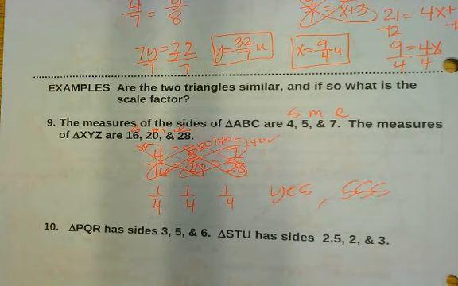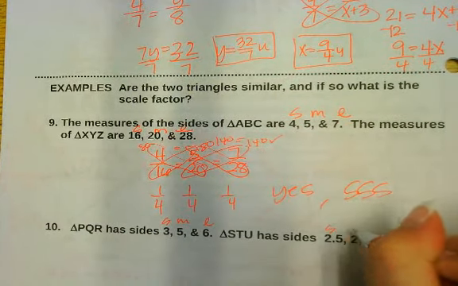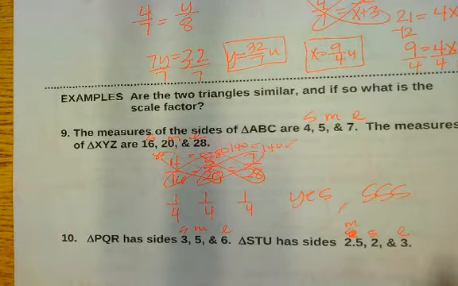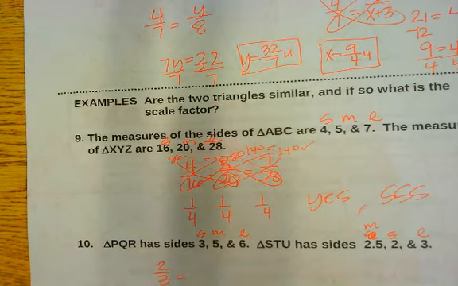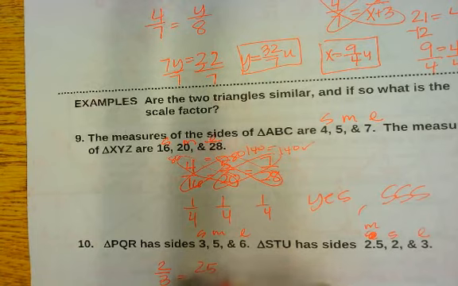Number 10, triangle PQR has sides 3, 5, and 6. STU has sides 2.5, 2, and 3. So small, medium, long. See, this one they write in a different order, so be careful. Small, medium, long. Okay, so my small is 2/3. I'm going to go backwards this time. 2.5 over 5 and 3 over 6.